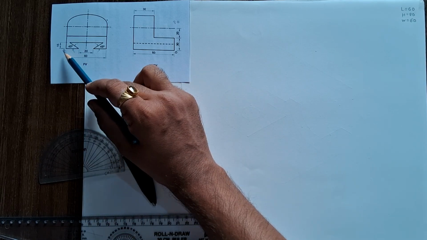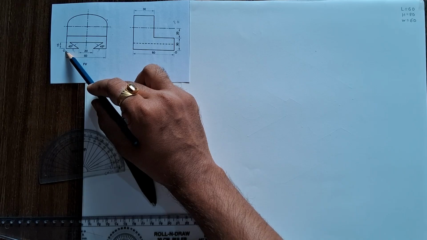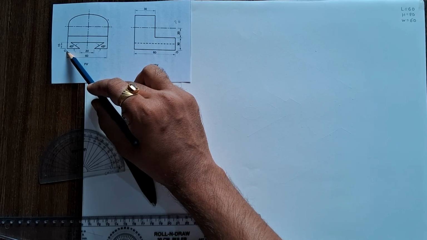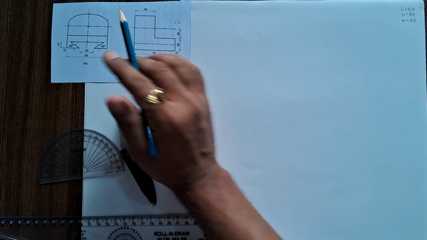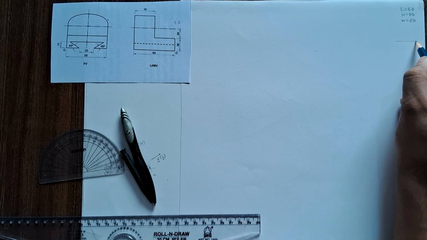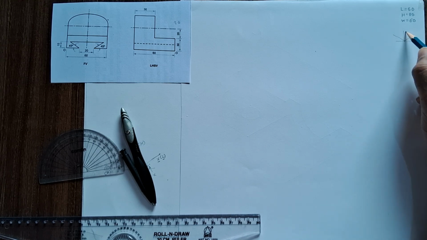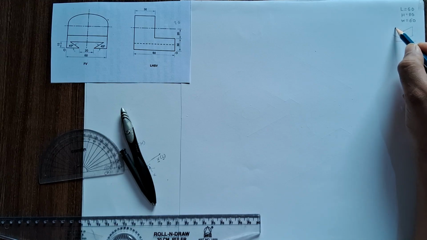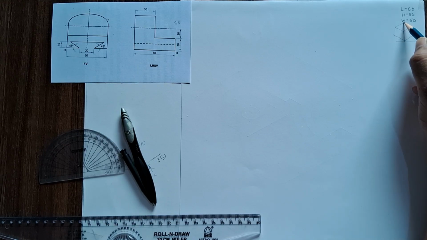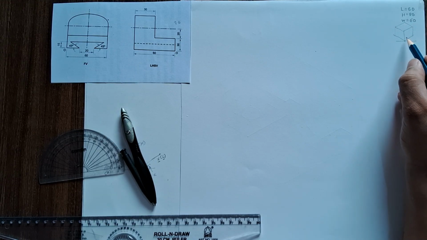Now you can see here the origin O is given at the left bottom corner, and we know that for an isometric view we require an isometric box. So the origin O decides the plane.